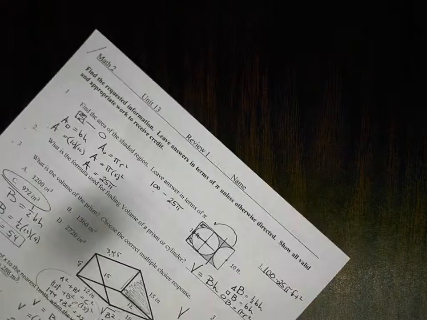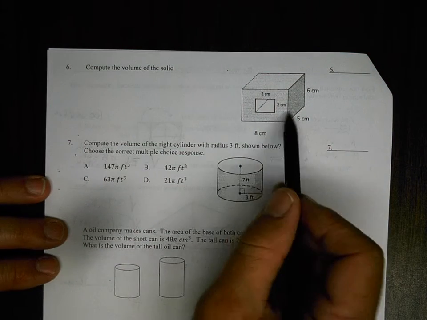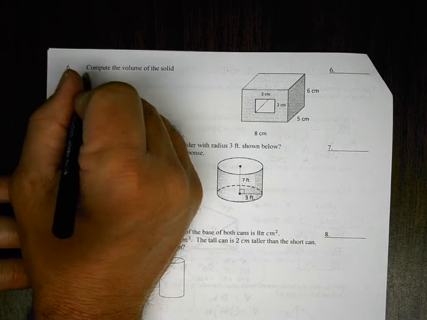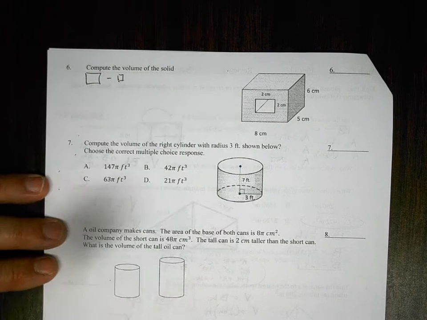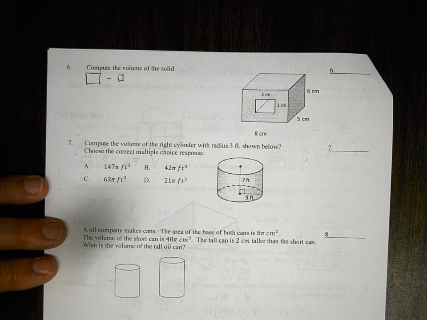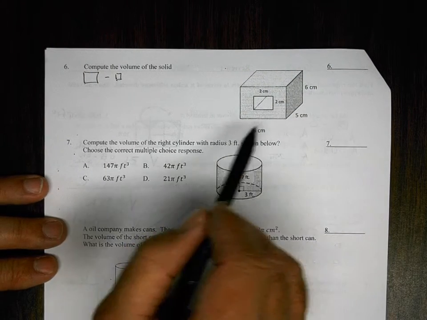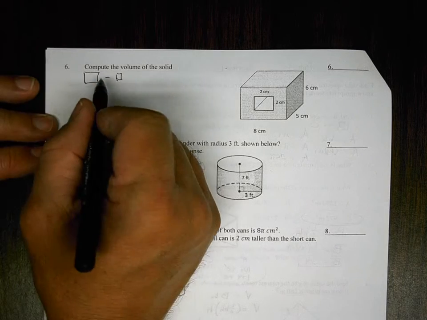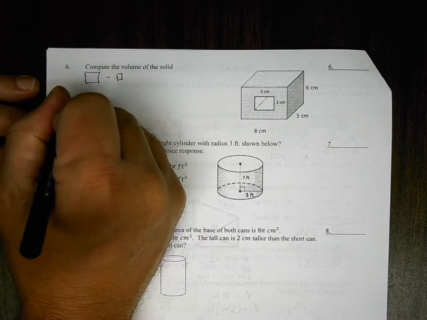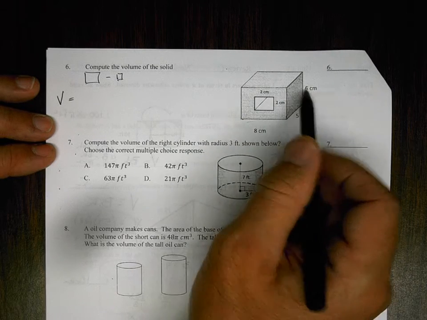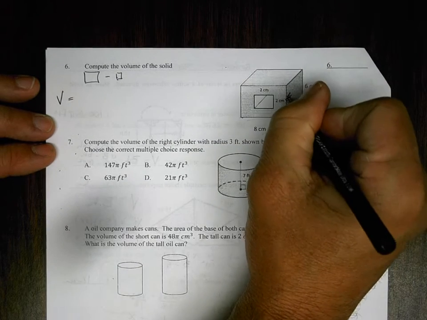Moving on to number 6. Okay, so they want the volume of the solid. So we find the volume of the whole solid, and then we're just going to subtract the smaller one. So I like to, just to help me remember, it's the big solid minus the little negative space. So to find the volume of the solid, we're going to look at this as our face. So volume in this case of the solid, the big one, equals our base, is 8 times 6 right here.